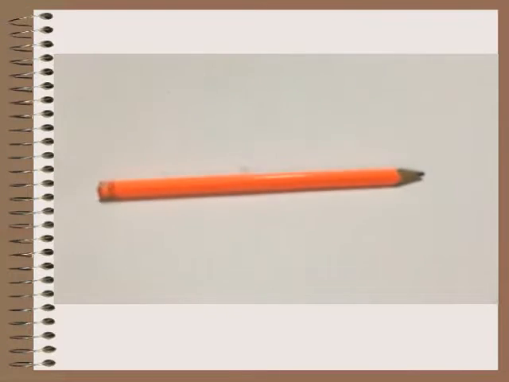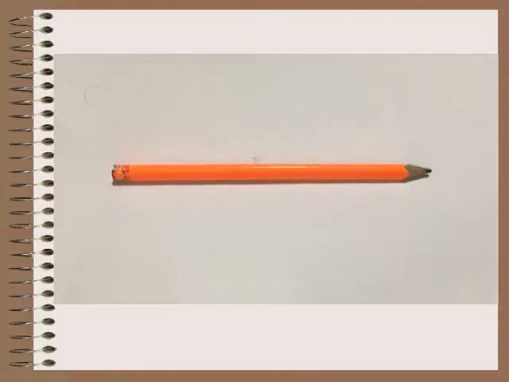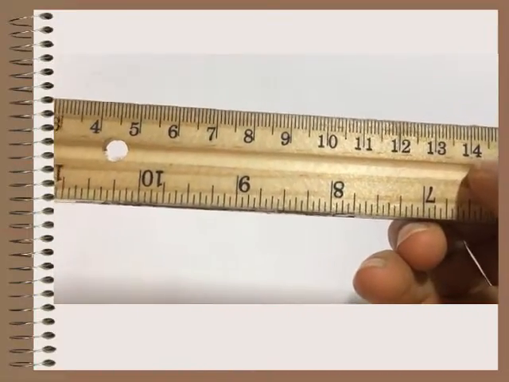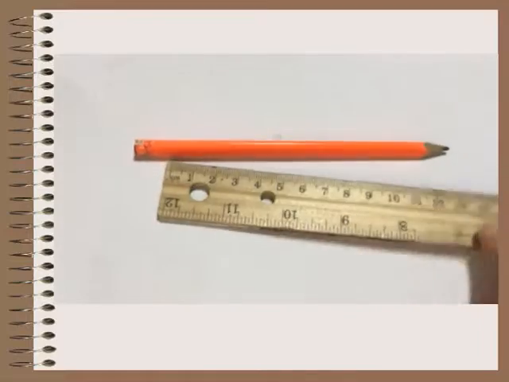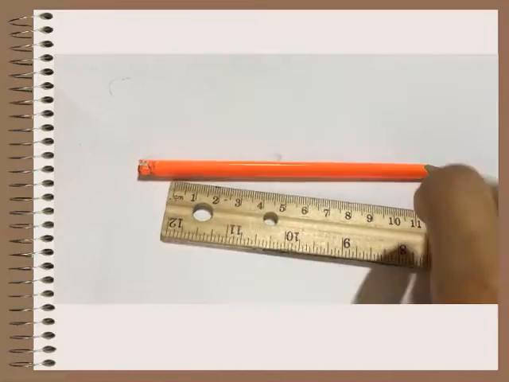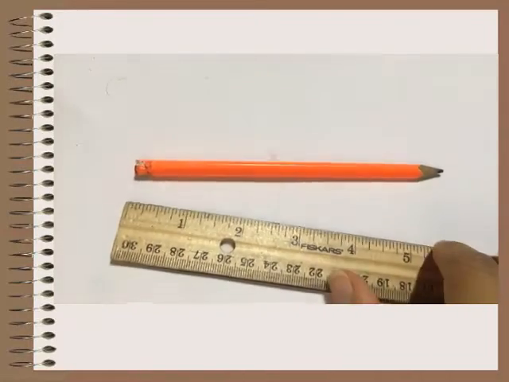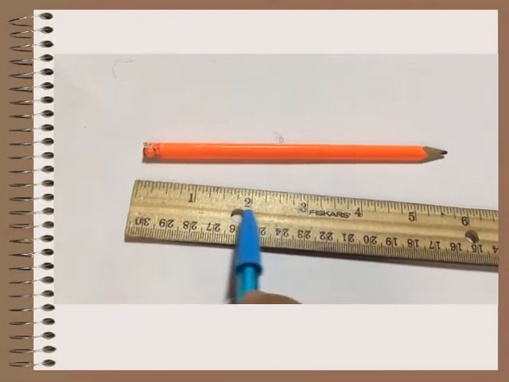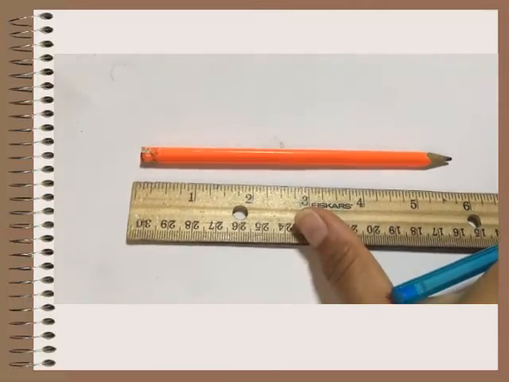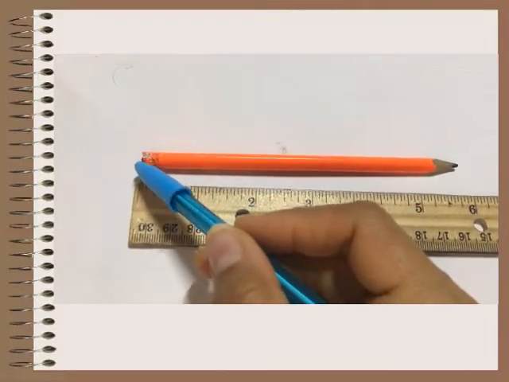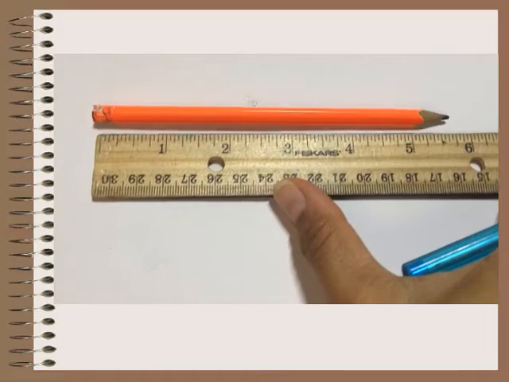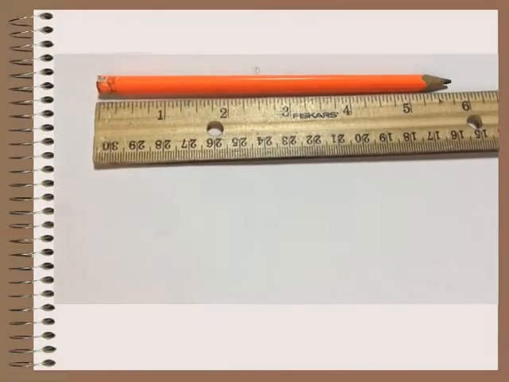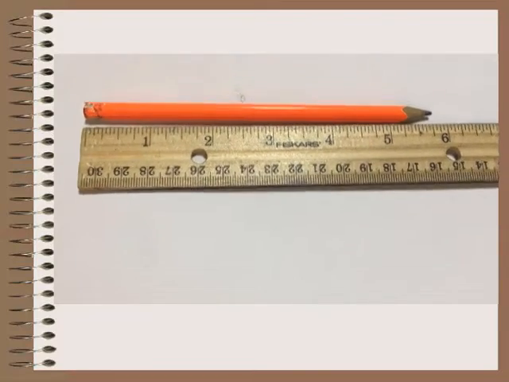Okay, for example, in this case I have a pencil and I want to measure it. Remember, don't use this part, because this is in centimeters. You can read this part, but usually the other part of the ruler is in inches. Just put it at the first line at the beginning here. You have to put it in the correct place like this, and we need to write in fractions.